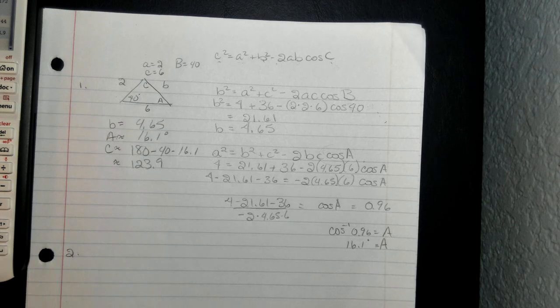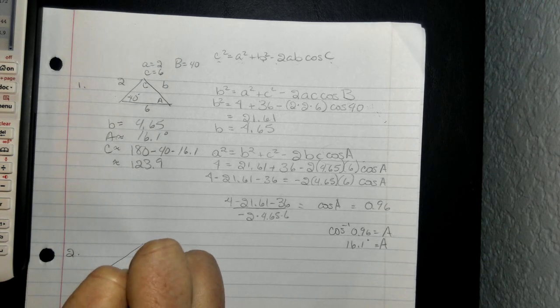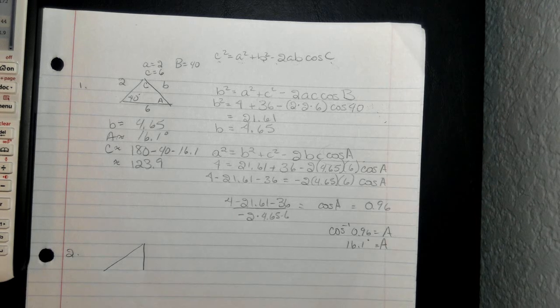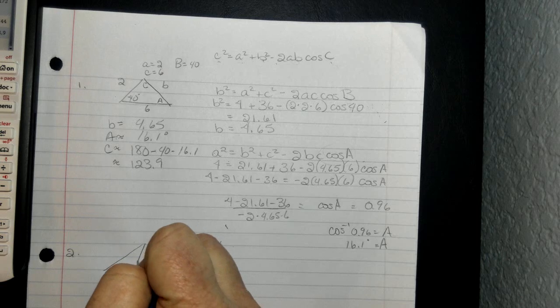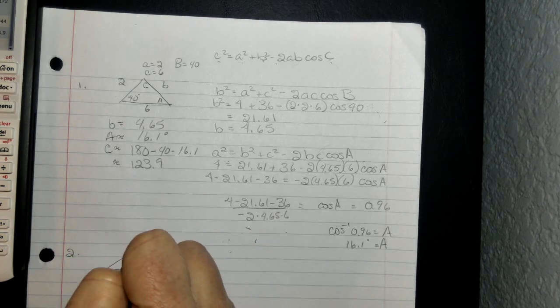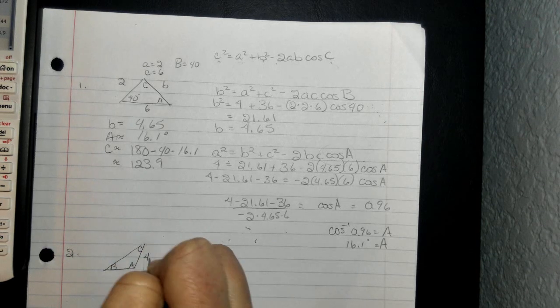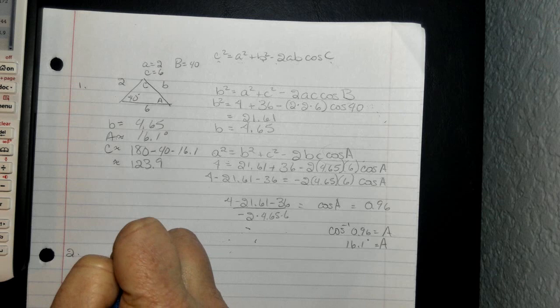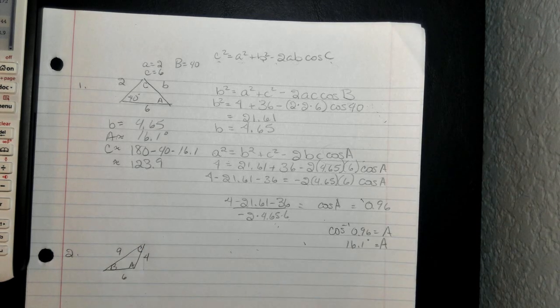Number two has a similar triangle. Oh, this one we have all three sides known and none of the angles known. That's not going to be a right angle. I'm redrawing them over here since I've already written all over the page. So A, B, C are my angles. Little b is 4, little a is 9, and little c is 6. So I have all of the sides and none of the angles.